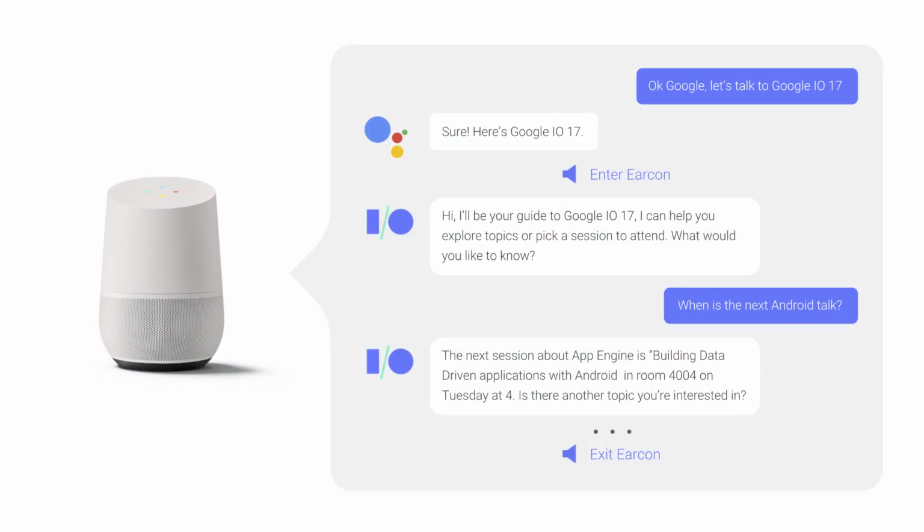So some of you may have noticed, in addition to the Android version of the Google I.O. app, we now have a Google Assistant I.O. app as well. So you're able to say something, talk to your assistant and say, okay, Google, talk to Google I.O. 17. And then the assistant looks at all the ways it could possibly respond, all the context, all the possible different options, and picks the very best one for this user at this time.